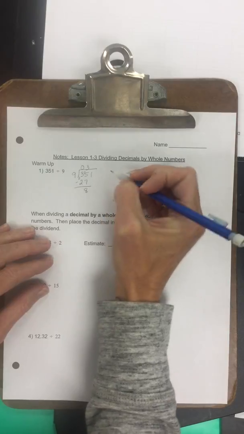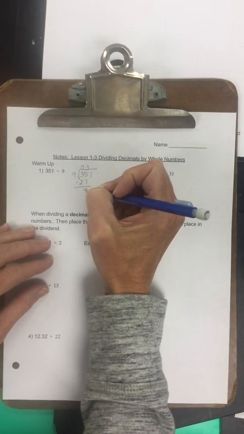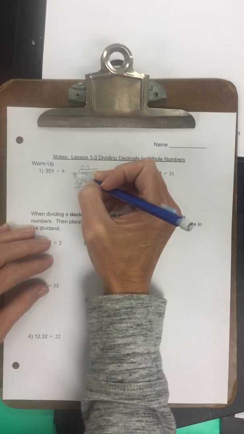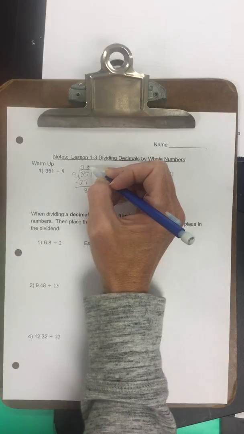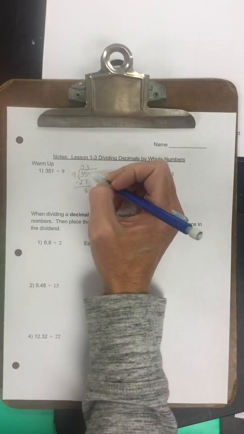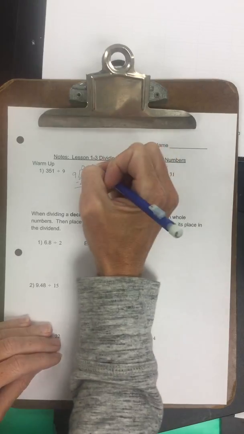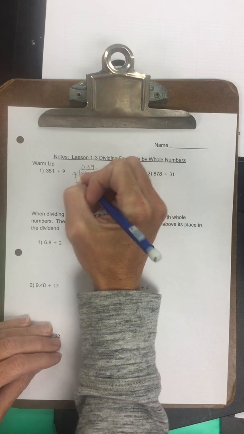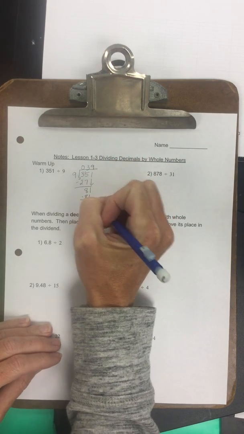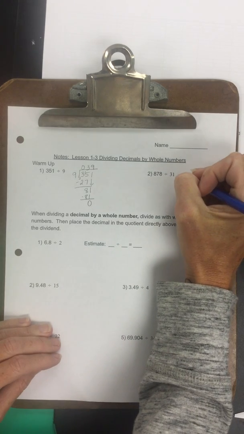We get 8, and then as soon as you subtract, you have to look at this number. If this number is ever greater than or equal to your divisor, that means you didn't go up enough up here in your quotient. Okay, but we're good. So we bring down our 1. 9 goes into 81 9 times. As soon as you put something up there, you multiply. 9 times 9 is 81. Subtract, and we're done. Okay.